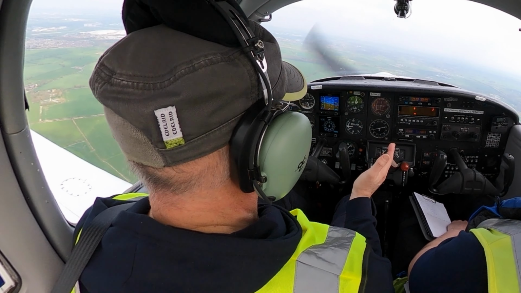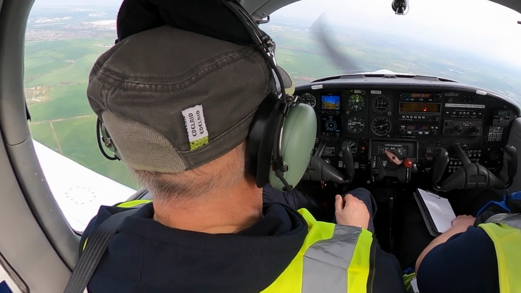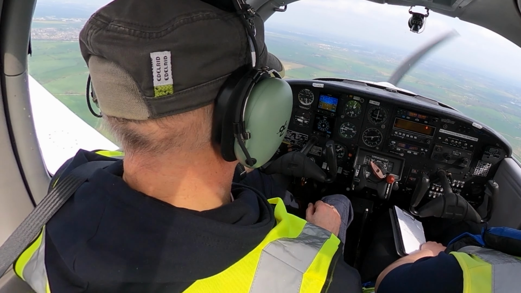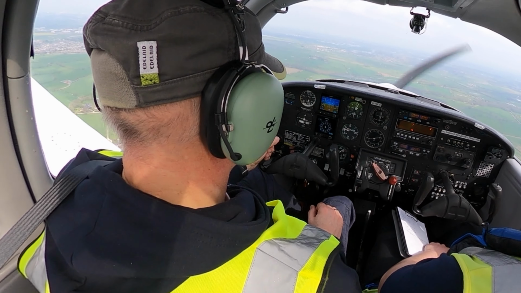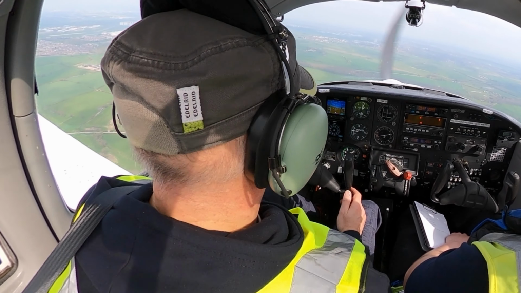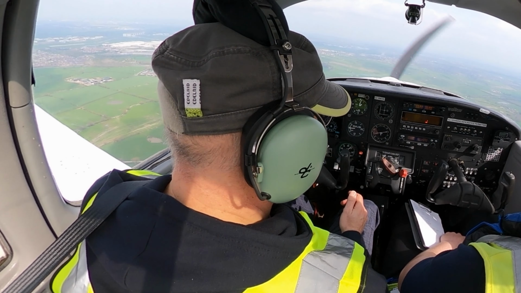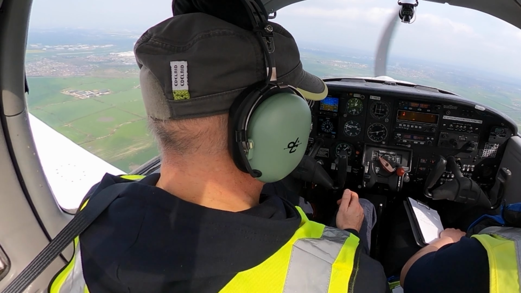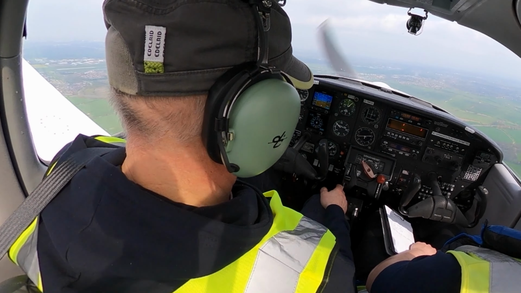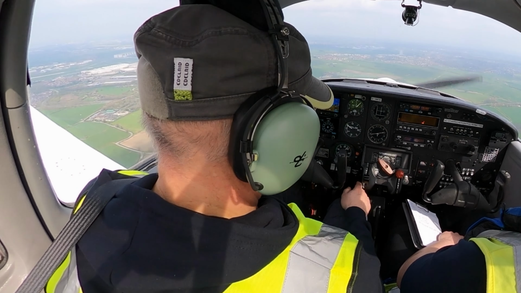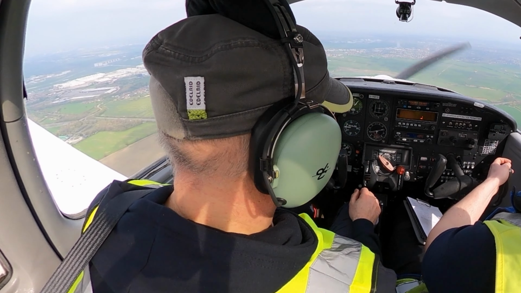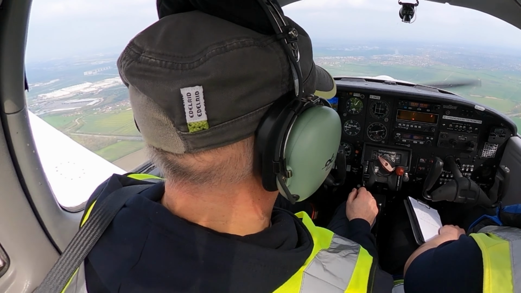Don't forget here, normally without the wind you'd be tracking 040 in line with the 040 runway, but you want to be tracking slightly into the wind, so that will be roughly 050. You can keep your point of reference. You can see the canal there up ahead. We can call air traffic control and report downwind and then do the BUMFISH check.